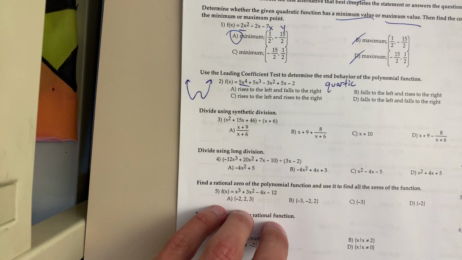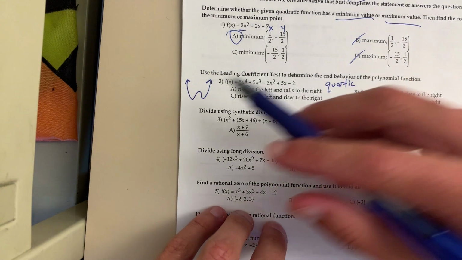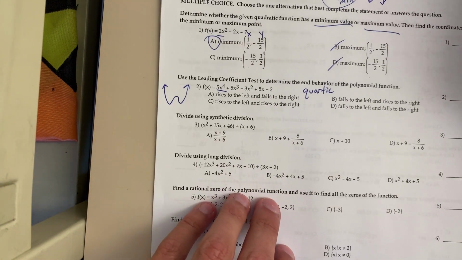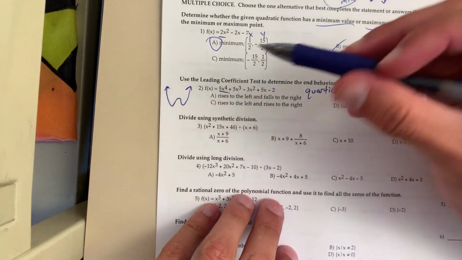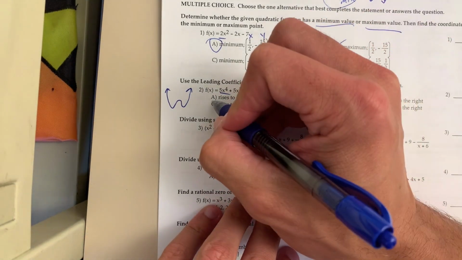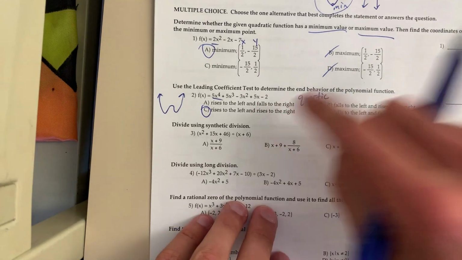And the fact that this is +5 means that it's going to be the same as the parent function, positive shape, just like the parabola here. So this is going to be similar to this. It might not look exactly like this if we graphed it, but it is going to rise to the right and rise to the left. So that would be C, but again, you could also just graph this in your calculator.